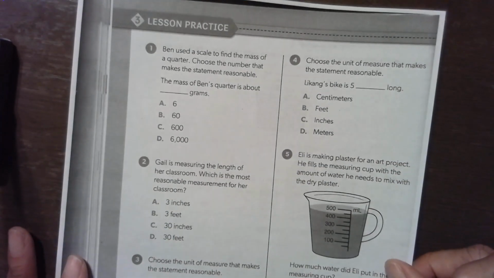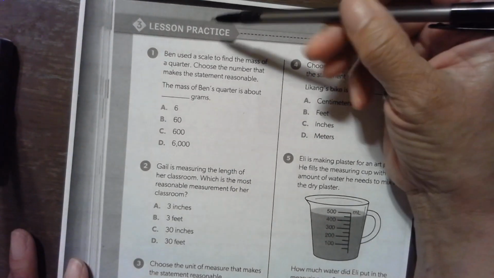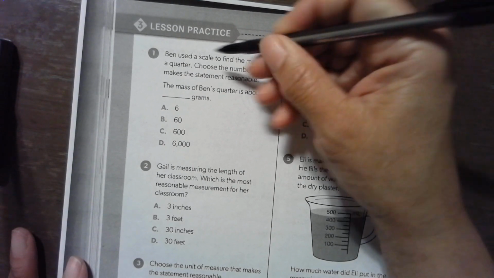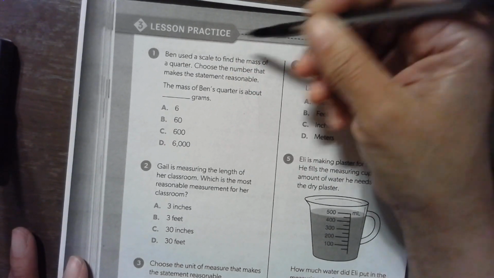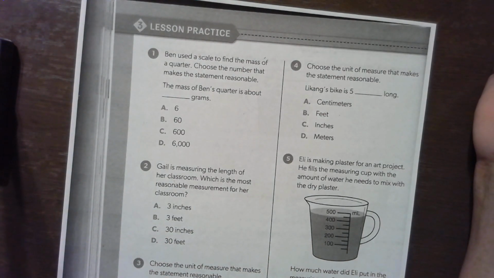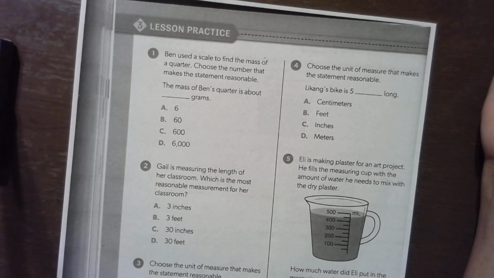Let's look at some practice problems. Ben used a scale to find the mass of a quarter. Choose a number that makes the statement reasonable. The mass of Ben's quarter is about how many grams? A quarter is not that heavy. Remember our grams, the benchmark we used was the weight of a paper clip.